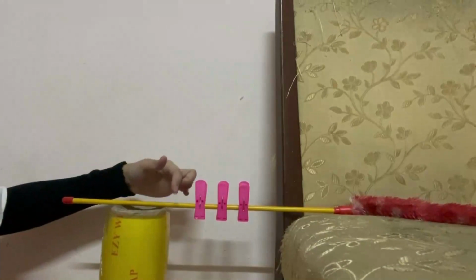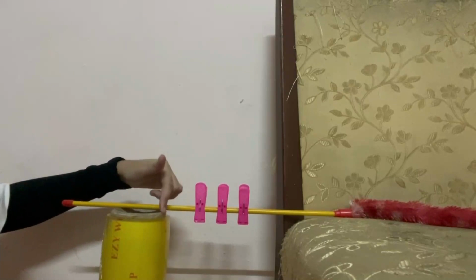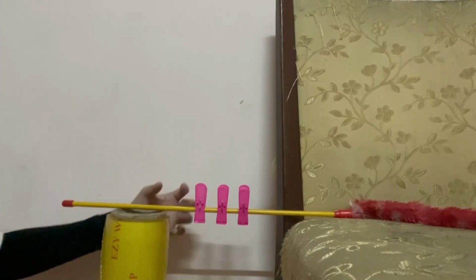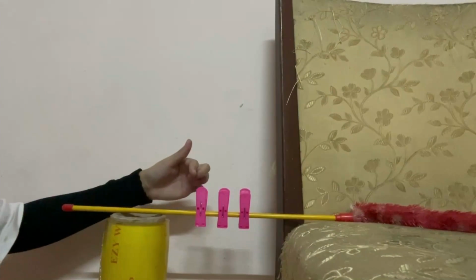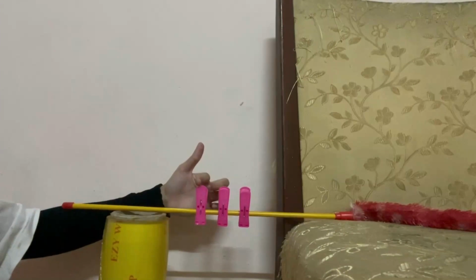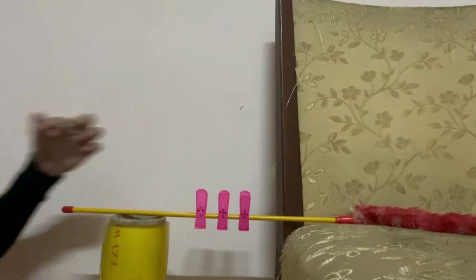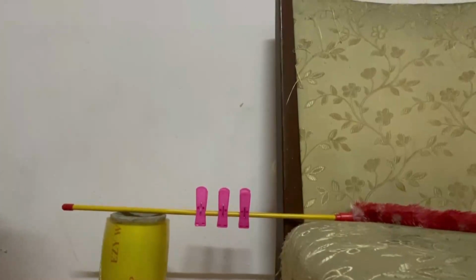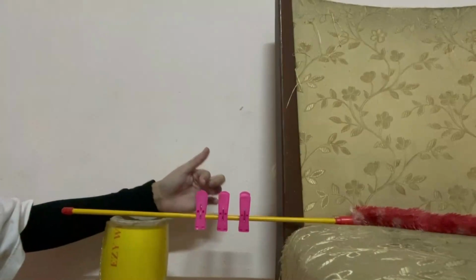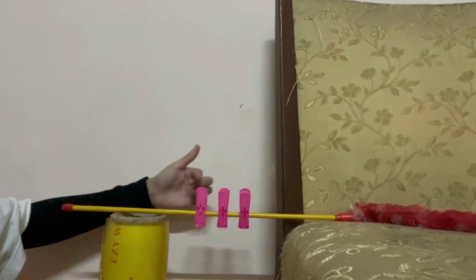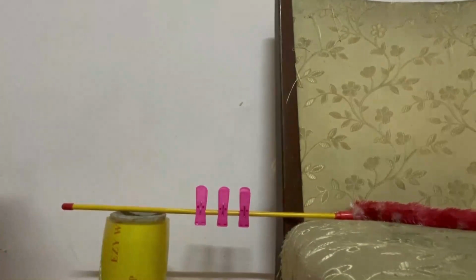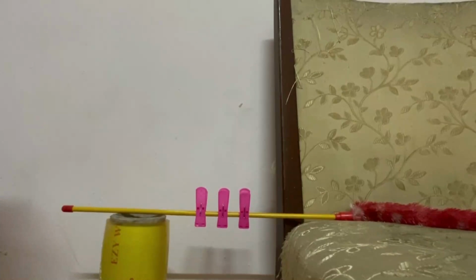The distance between the support and the UDL is 60 mm. The distance from point to point is 60 mm and 60 mm, the total is 120 mm. The total load for this UDL is 5.88.